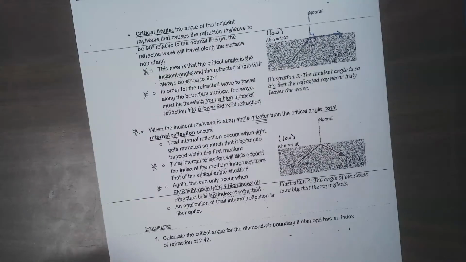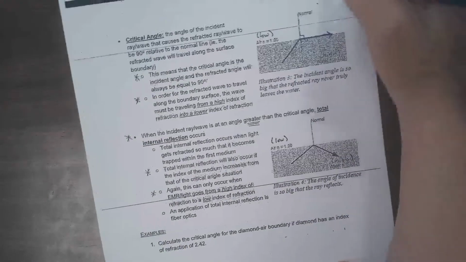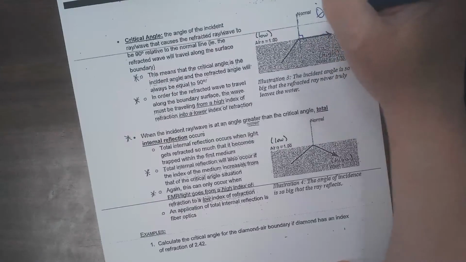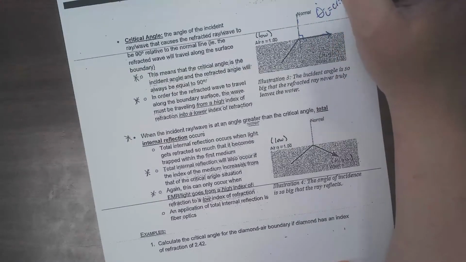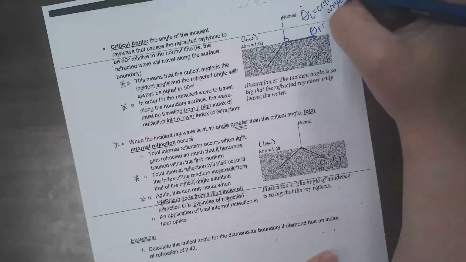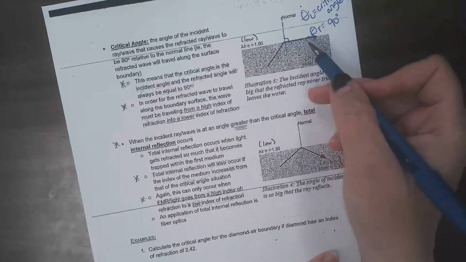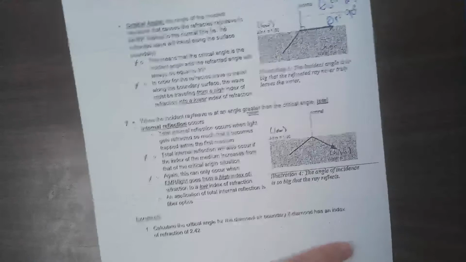The critical angle is always the incident angle and the refractive angle is always 90 degrees. Because it doesn't come out, it just stays there. Okay?